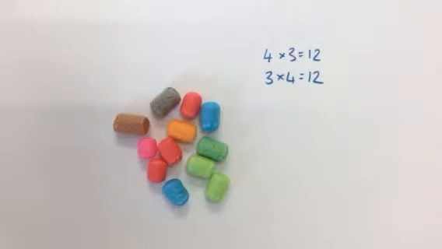We're going to have a look at the idea of turnaround facts, and we're going to think about this idea that once you know one times table fact, you can flip the numbers and you also know another times table fact. So for example, if I've learnt my 3 times table, I've learnt that 4 lots of 3 makes 12. So when I come next to learn my 4 times table, I don't need to learn 3 times 4 as a fact because I already know 4 times 3.